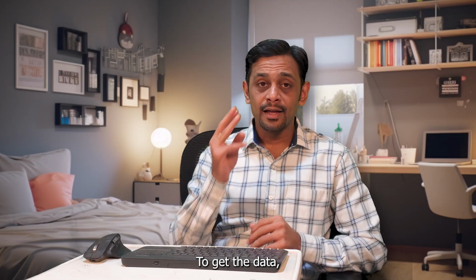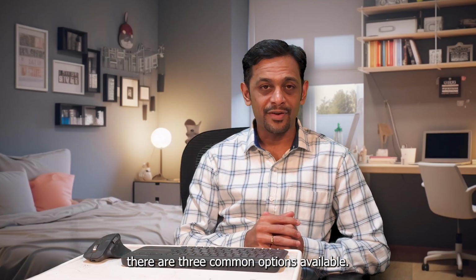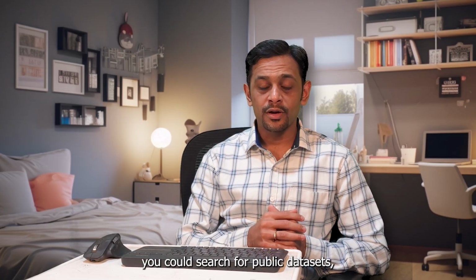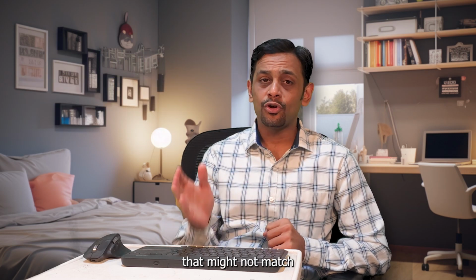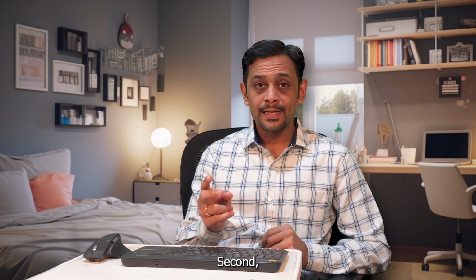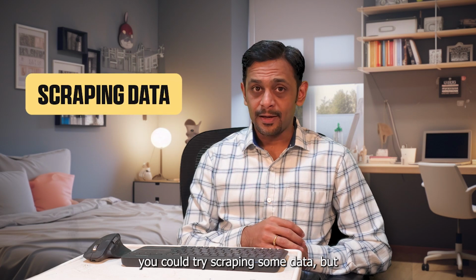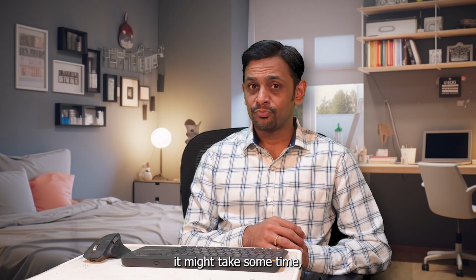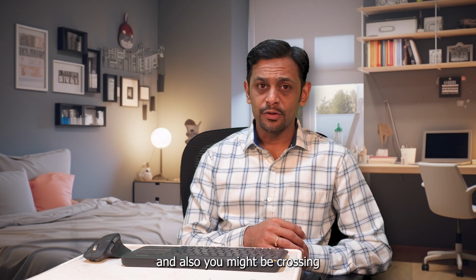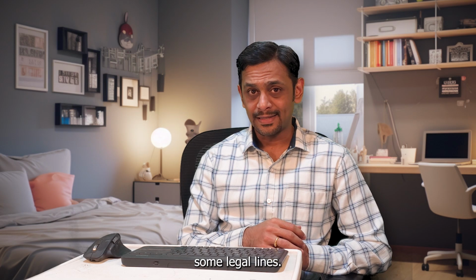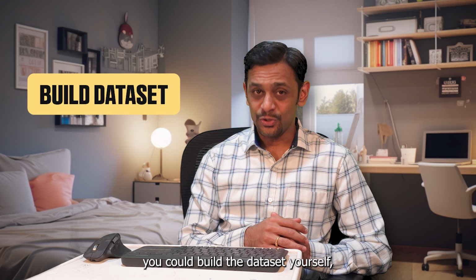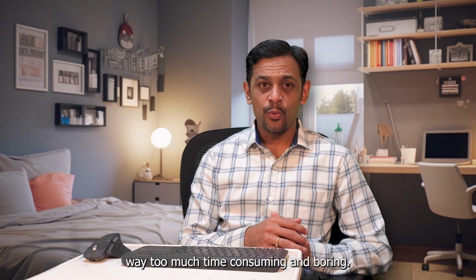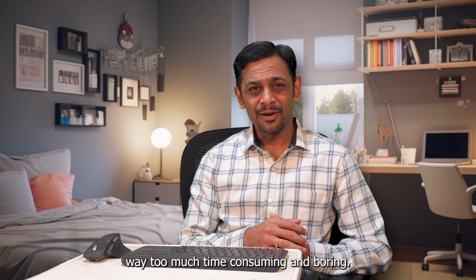To get the data, there are 3 common options available. First, you could search for public datasets, but most of the time that might not match exactly what you're looking for. Second, you could try scraping some data, but it might take some time, and also you might be crossing some legal lines. And third, you could build the dataset yourself, which is way too time consuming and boring.